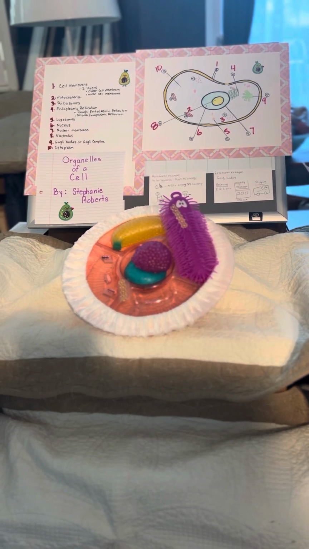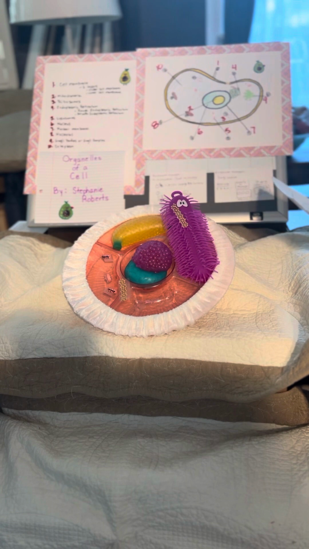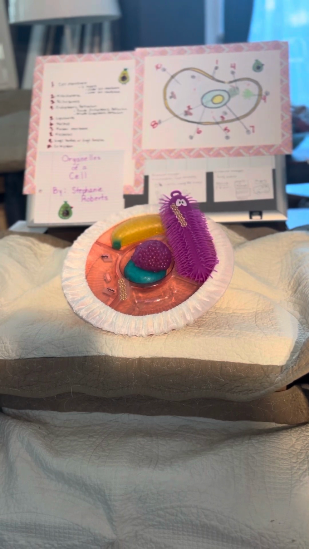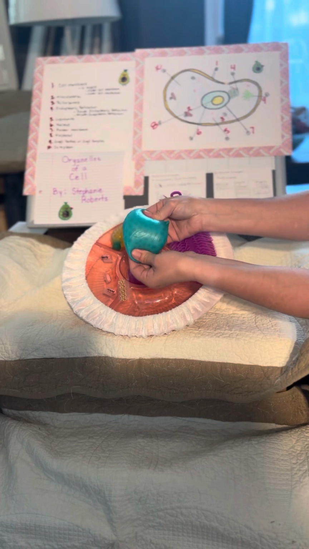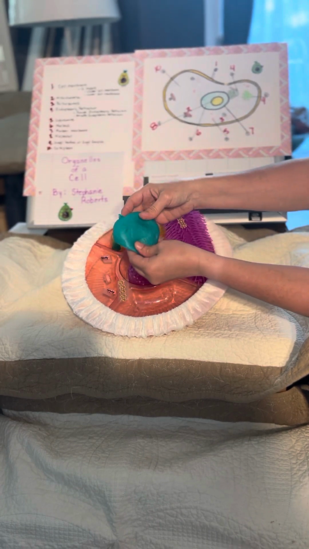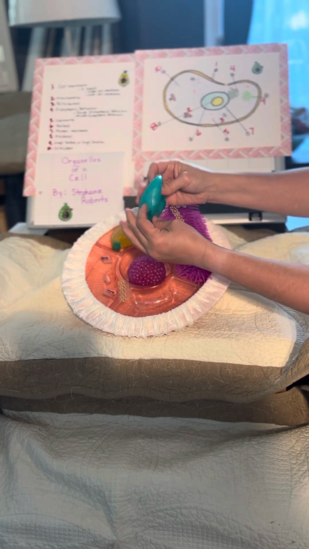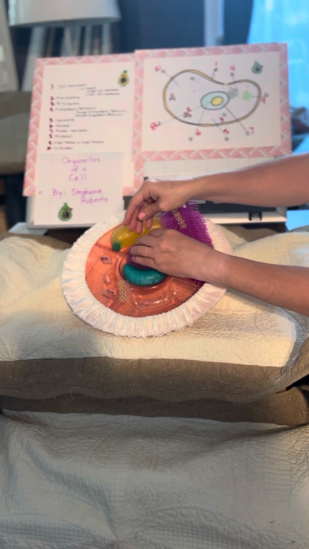And finally, we have cytoplasm at number 10. This is your cytoplasm. Cytoplasm holds the organelles in place and is a jelly-like substance called protoplasm. Here is my representation of the cytoplasm. It wasn't big enough to go throughout the entire cell, but this is our cytoplasm that holds all of our organelles in place.